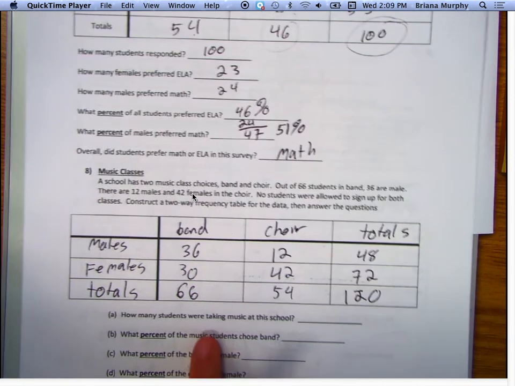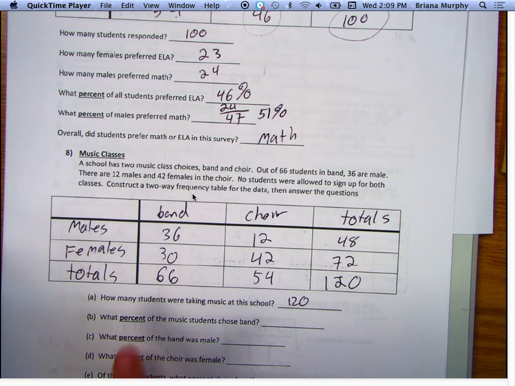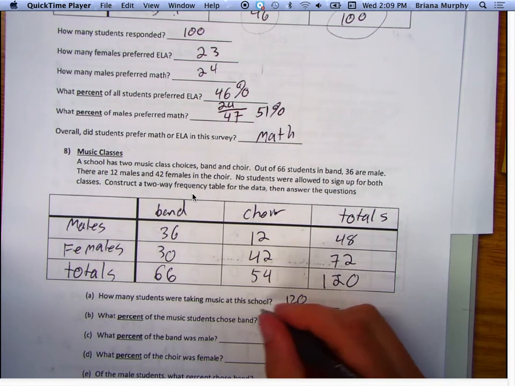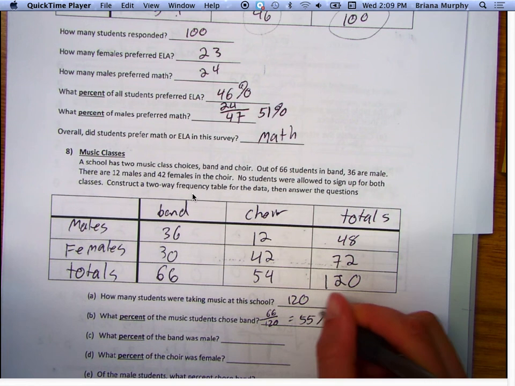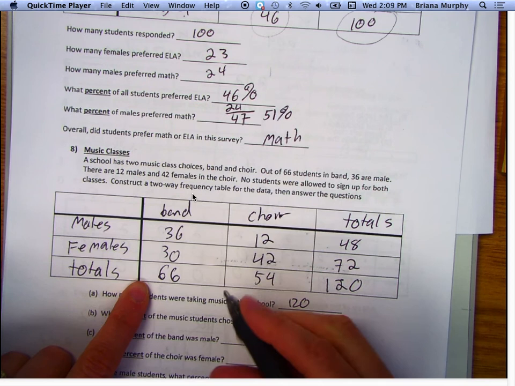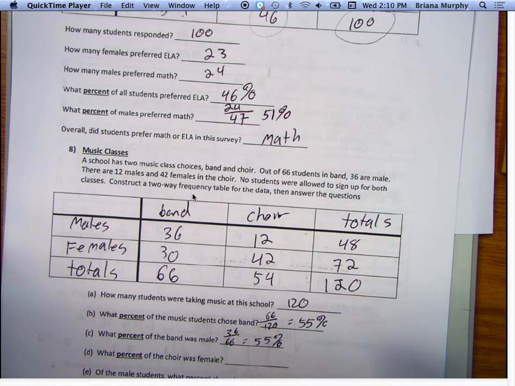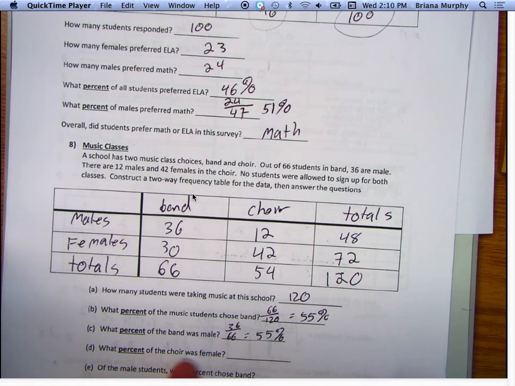How many students were taking music at school? 120. What percent of the music students chose band? 55. And we did this because we did band, 66, over 120 gives us 55%. What percent of the band was male? 55. We do 36 over 66 gives us 55%. Yes. I rounded up.